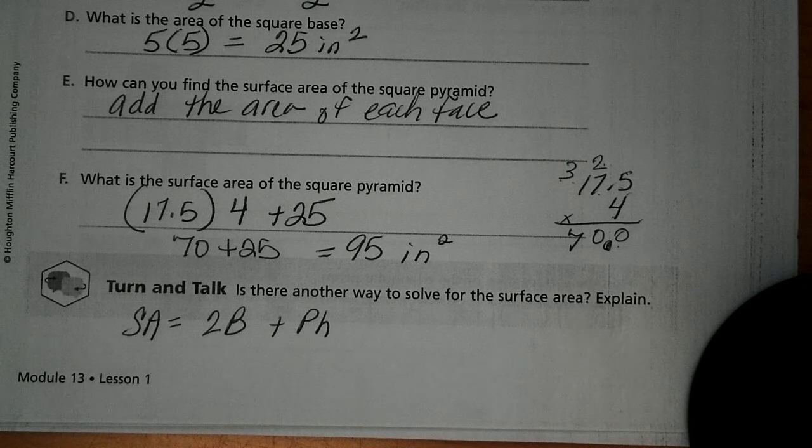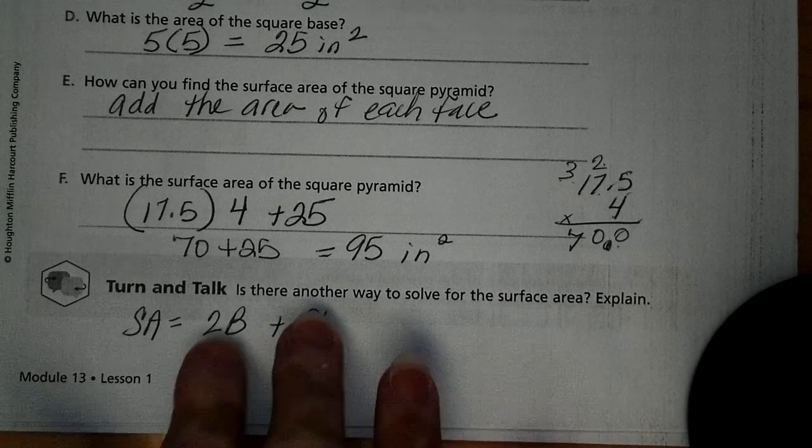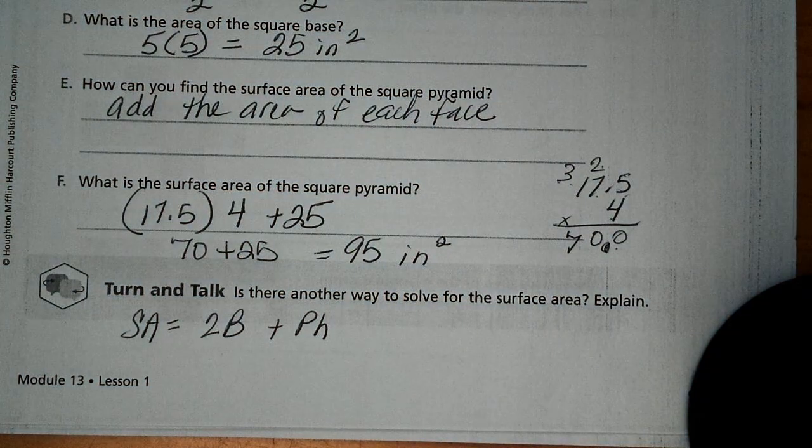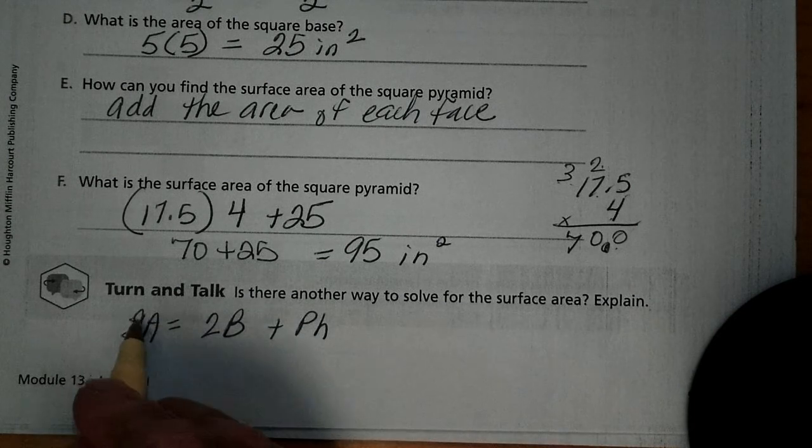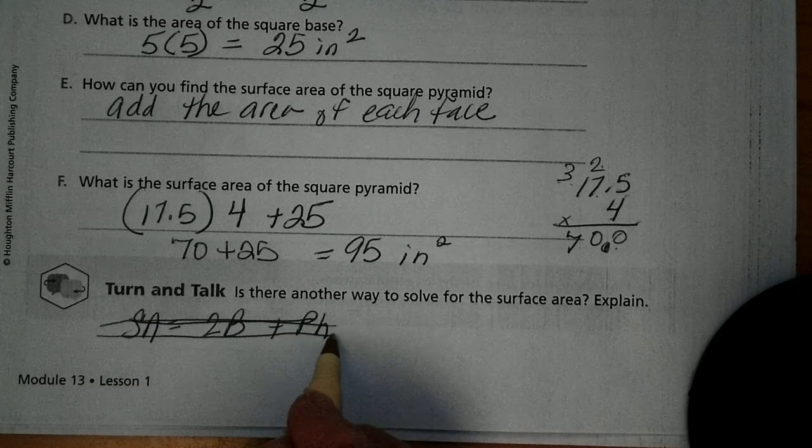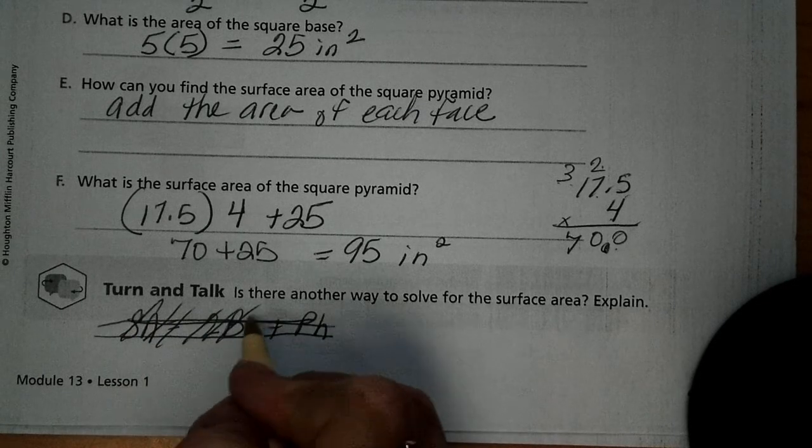Oh, they are so loud. Okay, so on the reference sheet, they don't even give you surface area. That's weird. So you are going to have to know how to do this without the formula. So let's not worry about this one right now because that's a 7th grade rule and I don't want you guys to get confused. Okay?